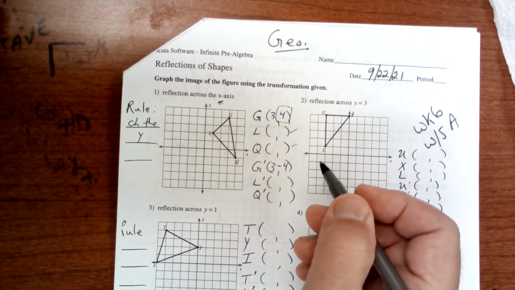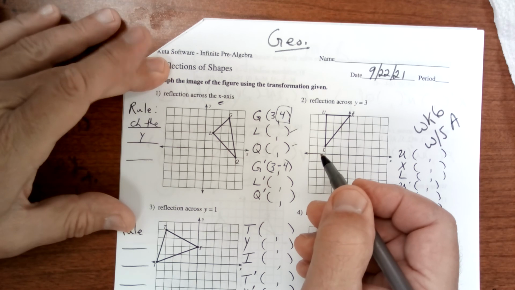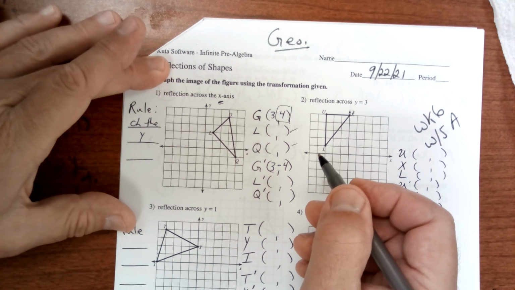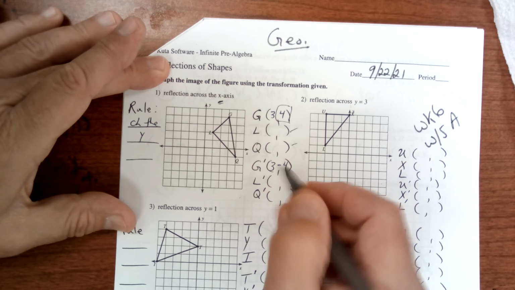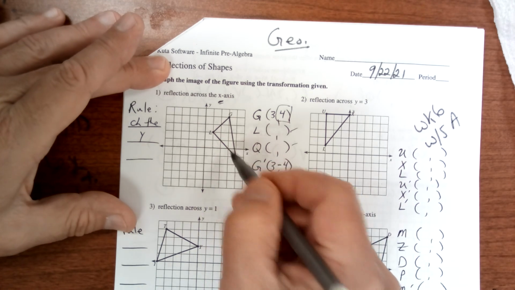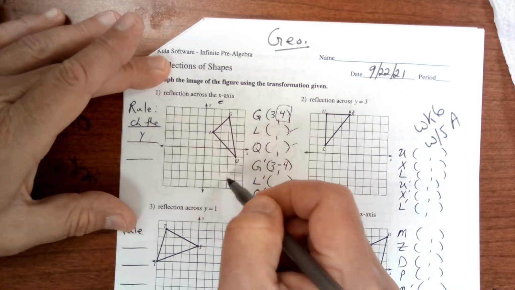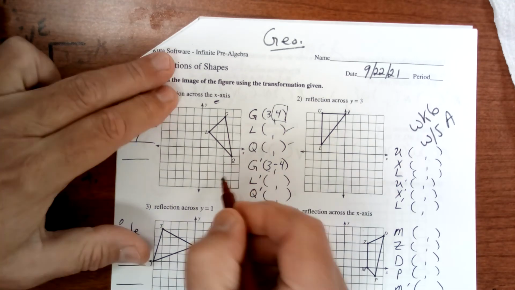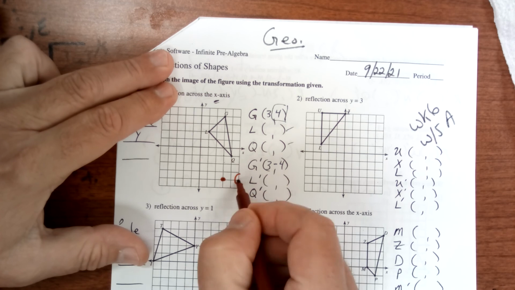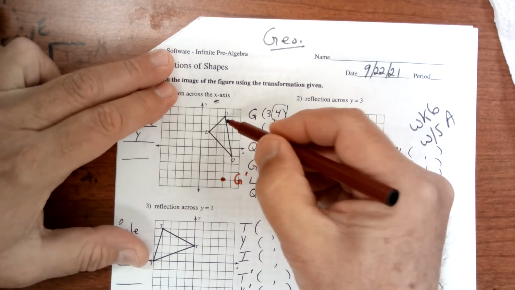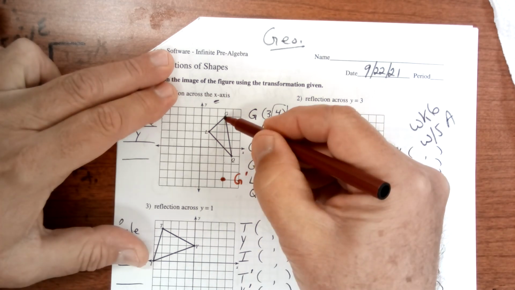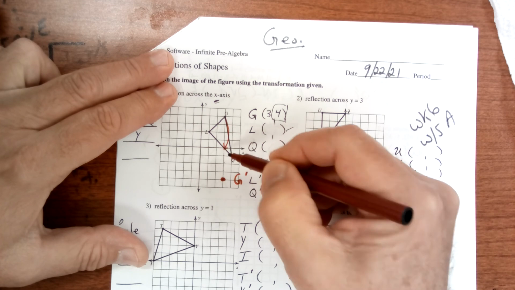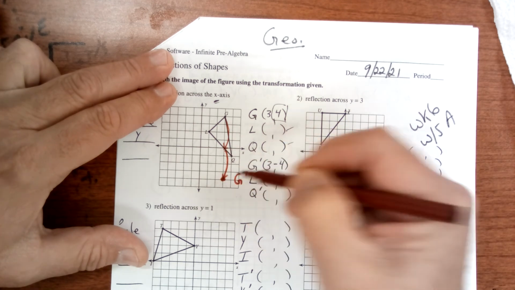Well, let's see here. The x-axis, you change the y. So this one right here is going to be over 3, but down 4. 1, 2, 3, 4. So G prime, I'm going to use a different color, is going to be right here. And so notice that the distance from here to here, the x-axis, has to be the same as the distance from there to there. And it is.